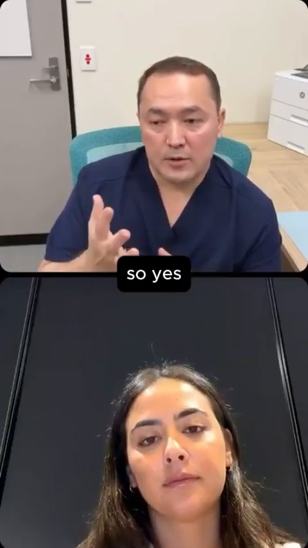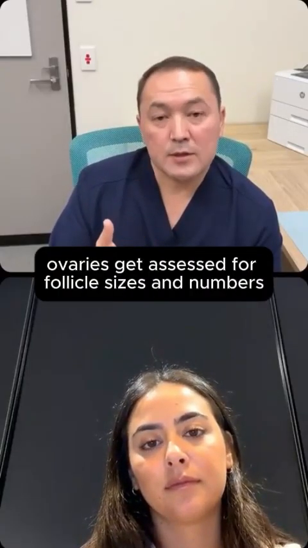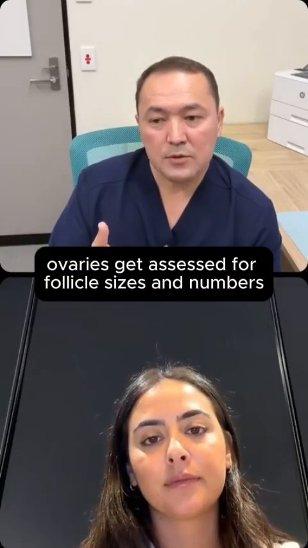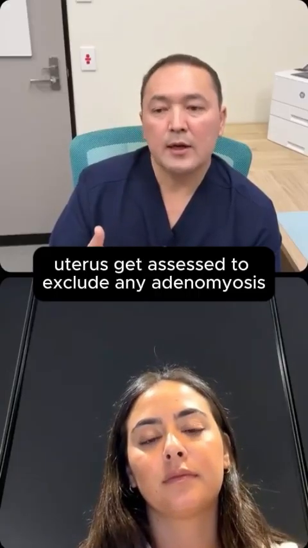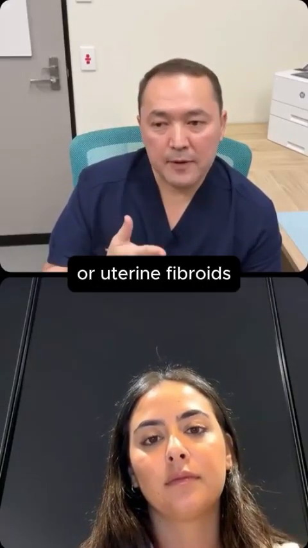So yes, the ovaries get assessed for follicle sizes and numbers. The uterus gets assessed to exclude any adenomyosis or uterine fibroids.